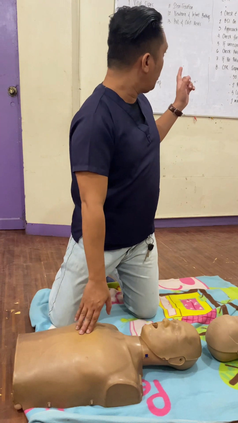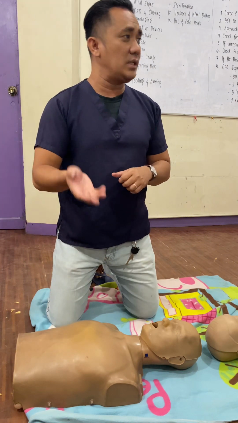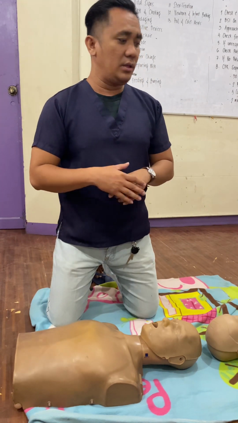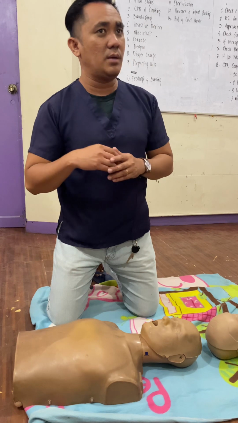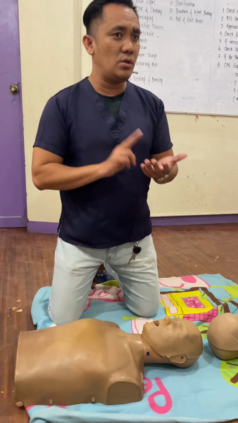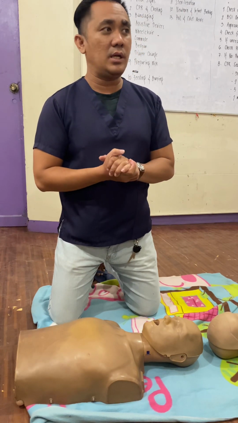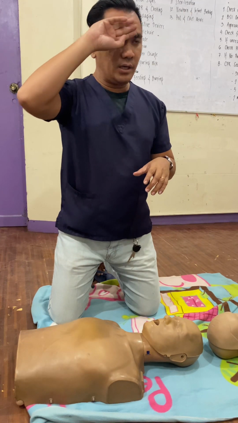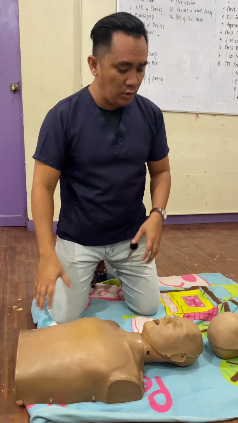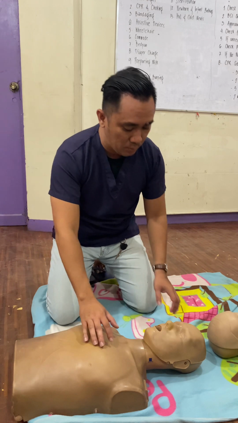Okay, so after calling for help, check pulse and breathing for about 10 seconds. Now there are techniques on how to check the pulse and breathing by using the LLF, which is look, listen and feel method. Unfortunately, it was removed by the American Heart Association. How do you position when we check the pulse and breathing?